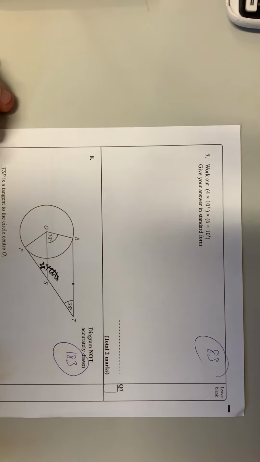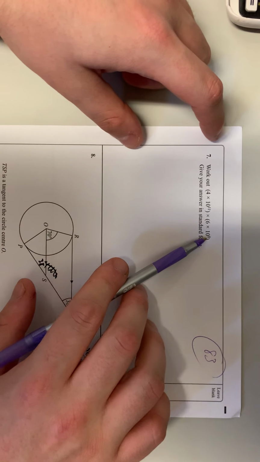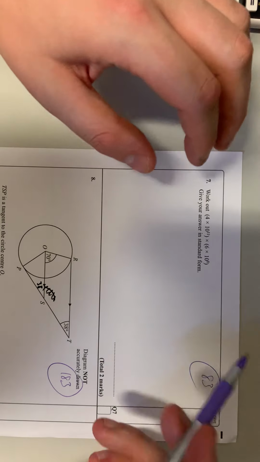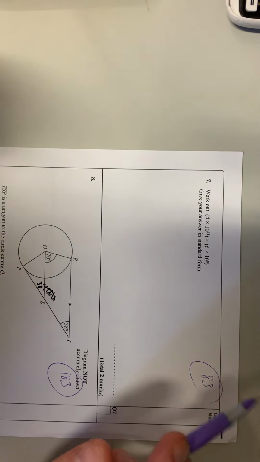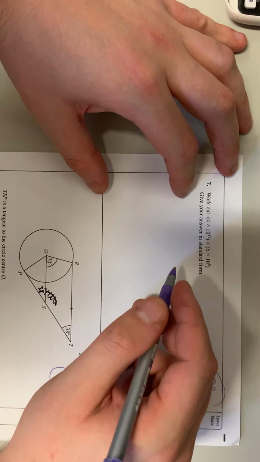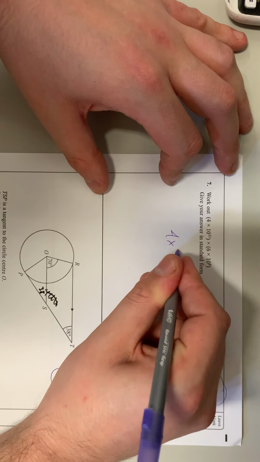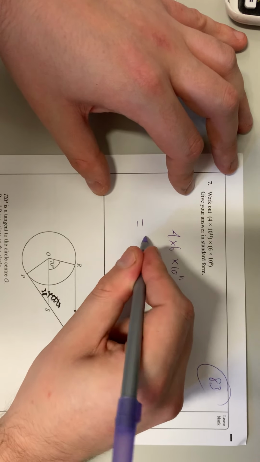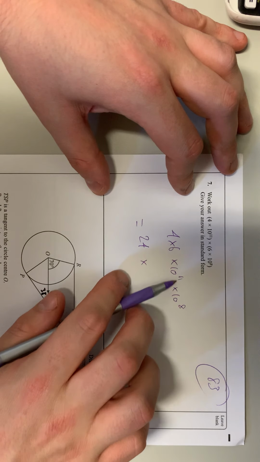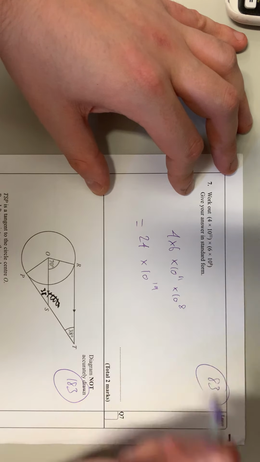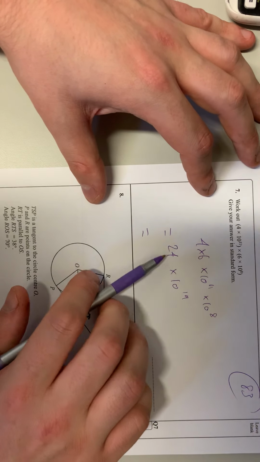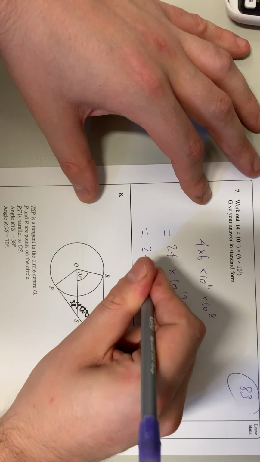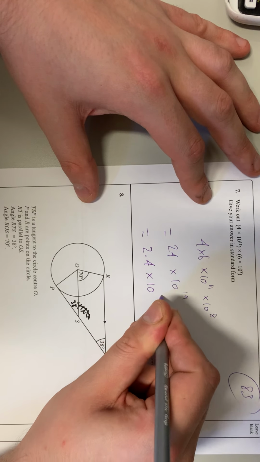Question 7, standard form. This multiplied by this. Now I could type it into the calculator, but I'm trying to show that I know what I'm talking about. So I should be doing the following. 4 multiplied by 6, multiplied by 10 to the 11, multiplied by 10 to the 8. 4 times 6 is 24. Same base, add the powers, 10 to the 19. Sadly not standard form yet because this number is not between 1 and 10. So if I divide this by 10, I've got to multiply this by 10. Therefore the answer should be 2.4 multiplied by 10 to the 20.